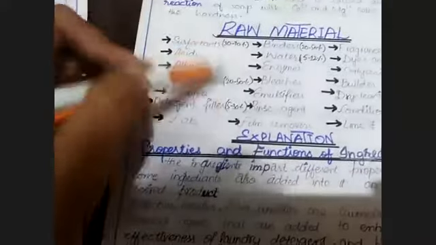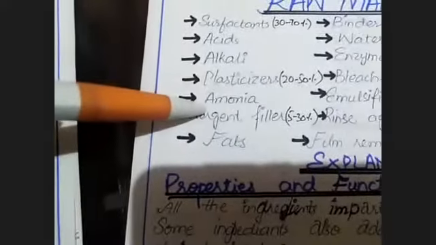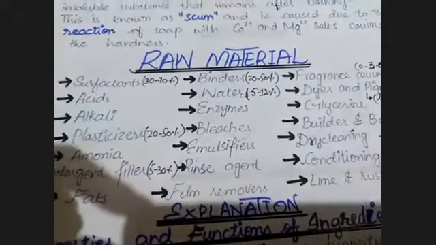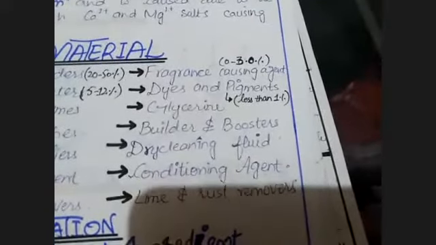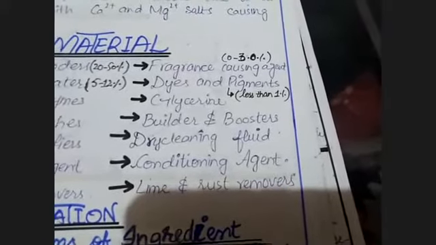Now I'm going to tell you the raw materials of the detergent. I have found a few of the raw materials and I have written them here. First are the surfactant, acid, alkali, plasticizers, ammonia, detergent filler, fat, binders, water, enzyme, bleaches, emulsifier, rinse agent, film remover, fragrance causing agent, dyes and pigments, glycerin, builder and boosters, dry cleaning fluid, conditioning agent, lime, and rust remover.